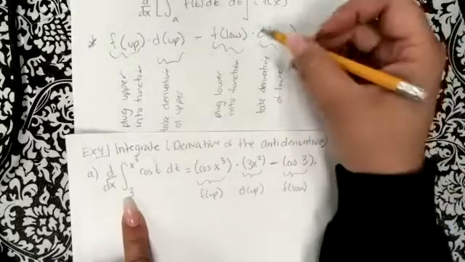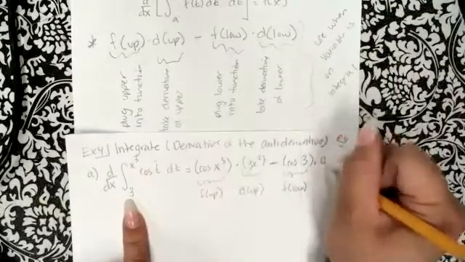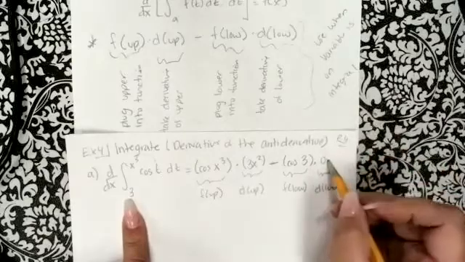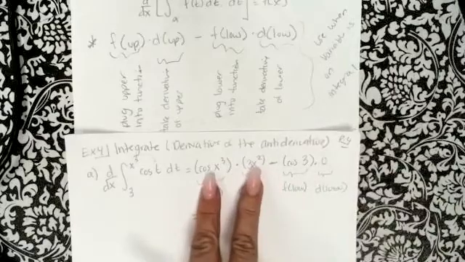And then dlow is the derivative of the bottom. Well, the derivative of 3 is a constant, so that's just going to be a 0. That's nice, because right here, 0 times anything goes away. So then your final answer here is going to be the cosine x cubed times 3x squared, which typically is going to go in front of the trig.